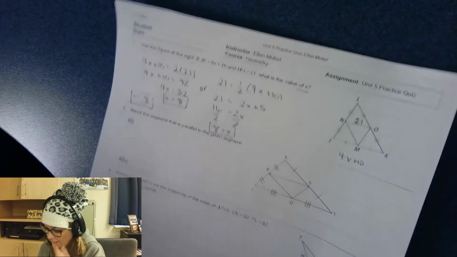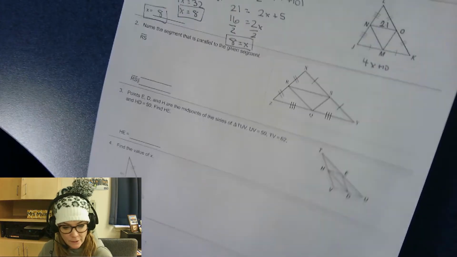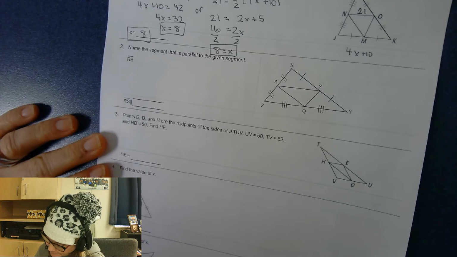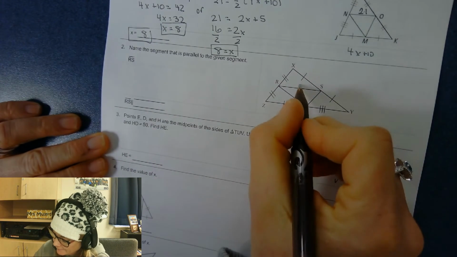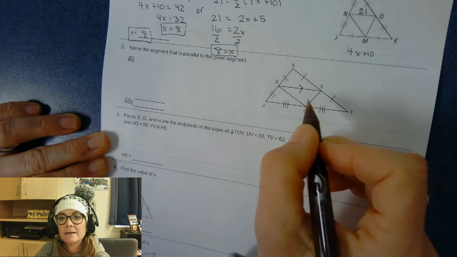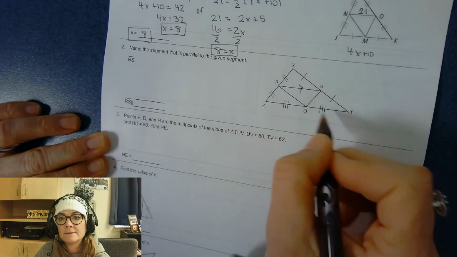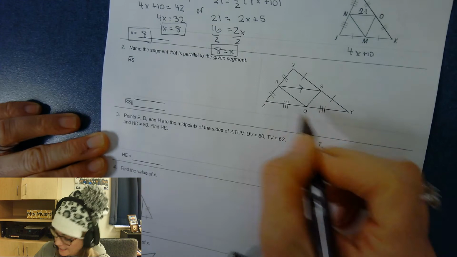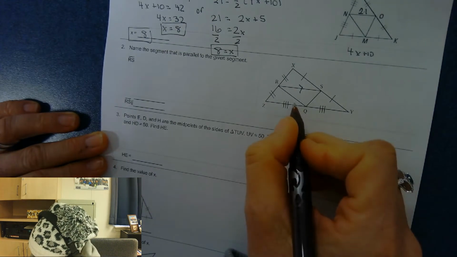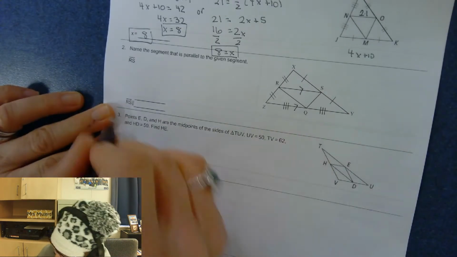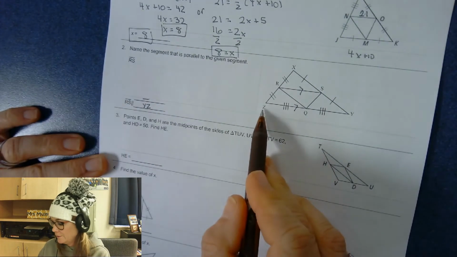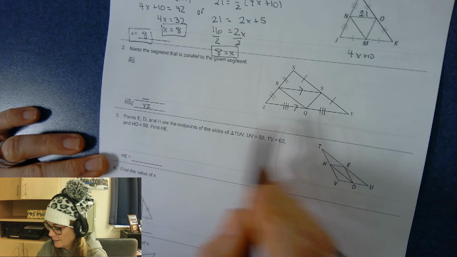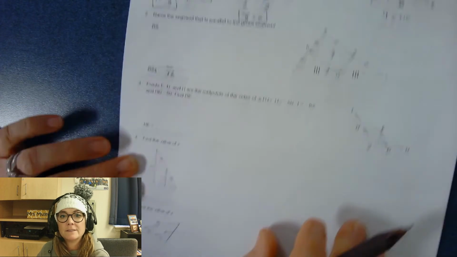All right, so the next one, we got lots of mid-segments going on here. Name the segment that's parallel to the given segment, RS. That's easy. There's the mid-segment, and it is certainly parallel to this third side here. RS is parallel to, let's just call it by the endpoints and do alphabetical order, YZ. Technically, you could say ZQ, ZY, lots of ways to do that.